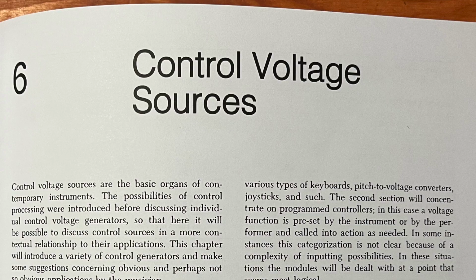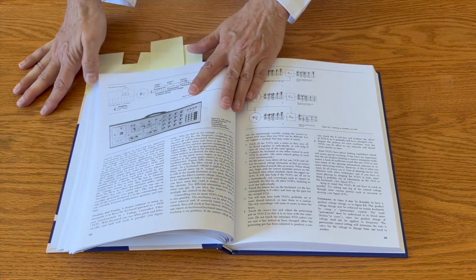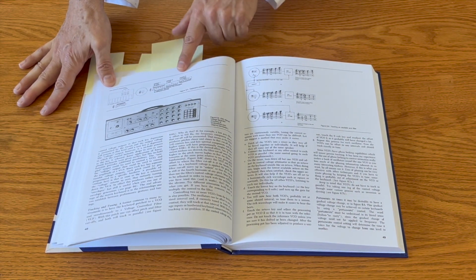Chapter 6 introduces the concept of control voltage sources. The text gives a number of good examples of modules and circuitry that can be used as control voltage sources in a modular system.